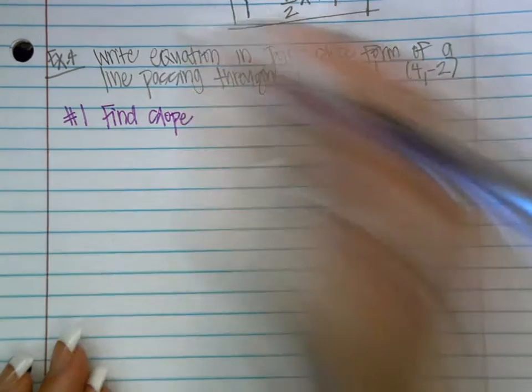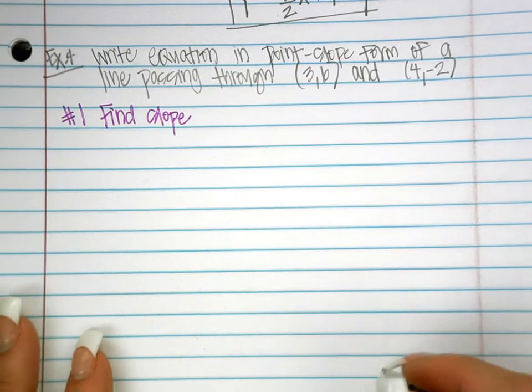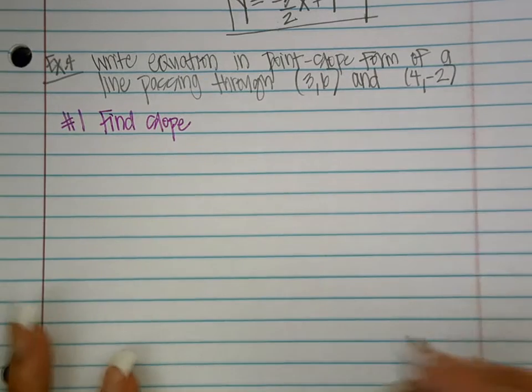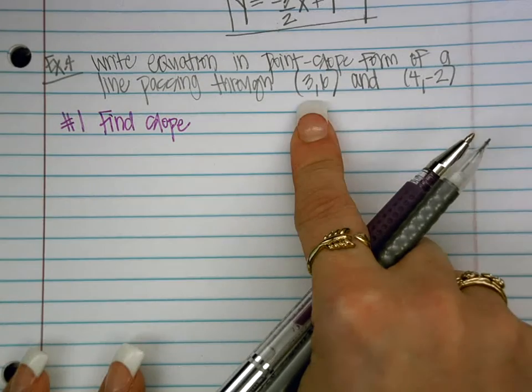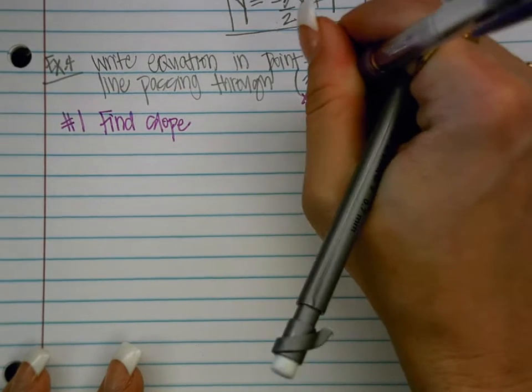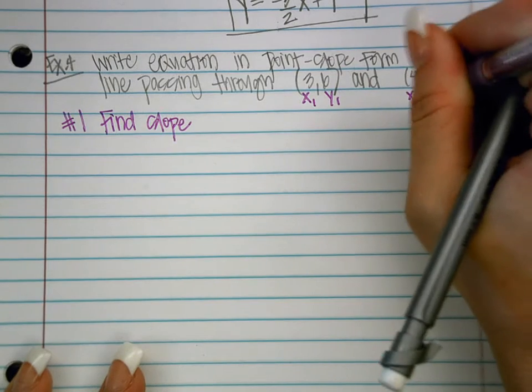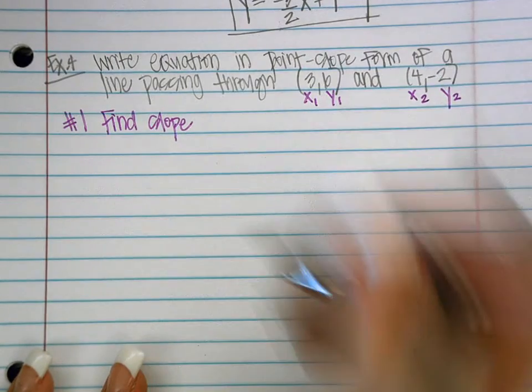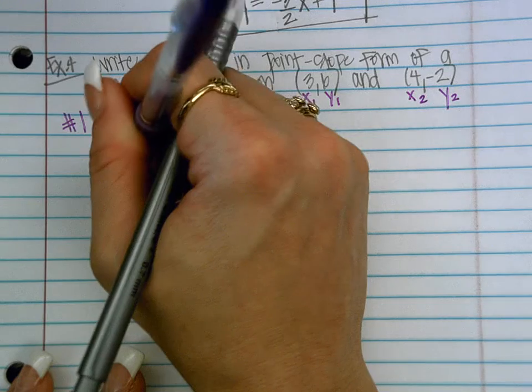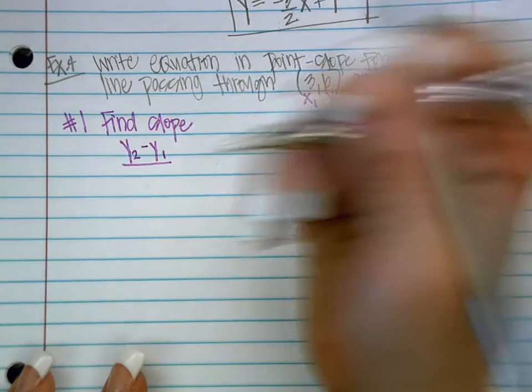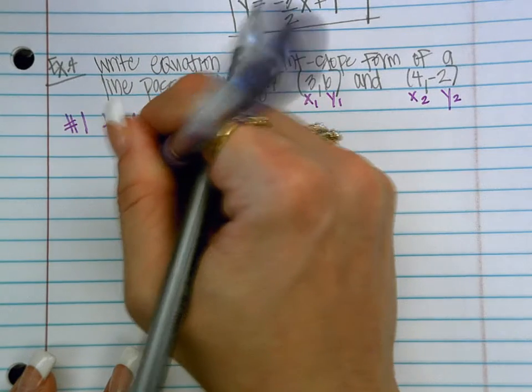So how do we find slope of a line? You use the formula, so we want to label these: x1, y1, x2, y2. What's the formula for slope? y2 minus y1 over x2 minus x1.